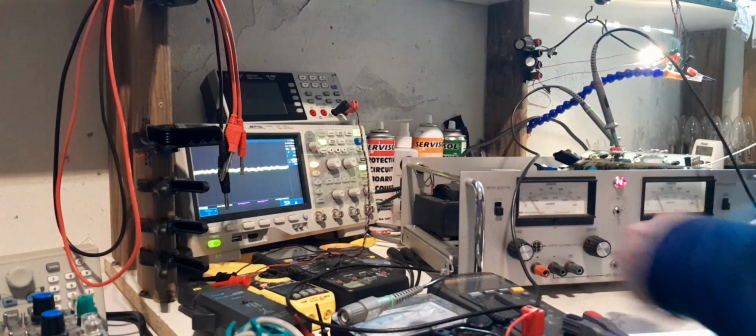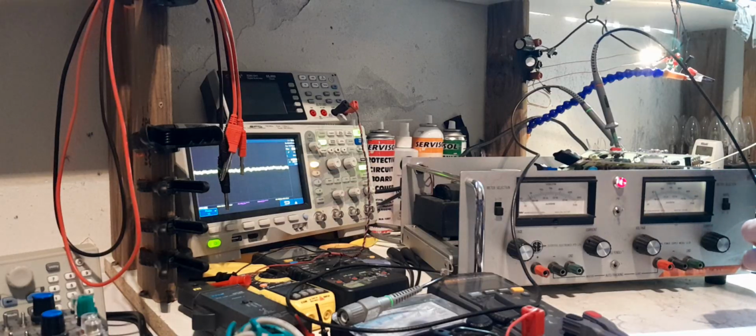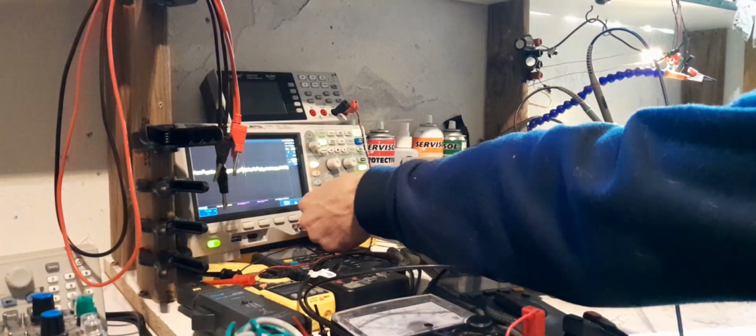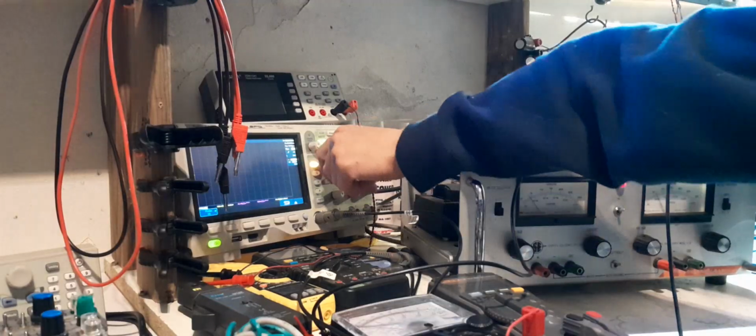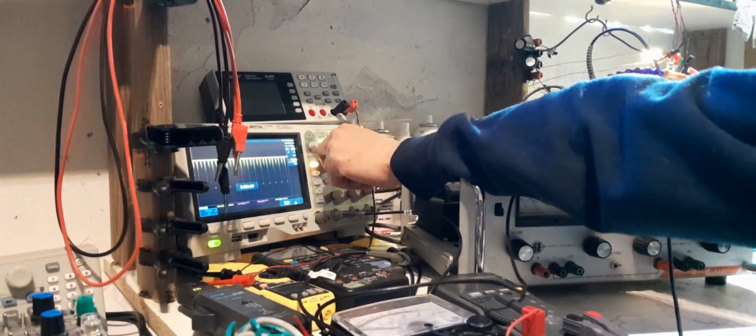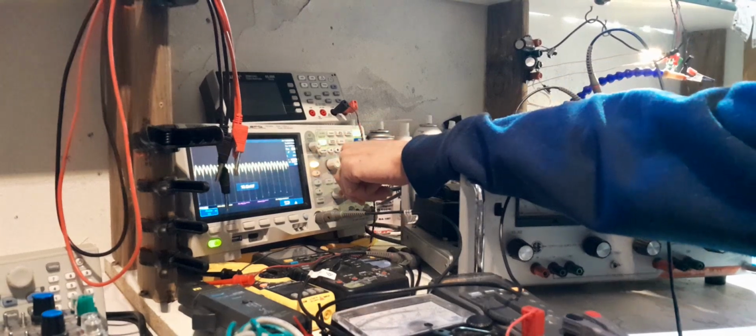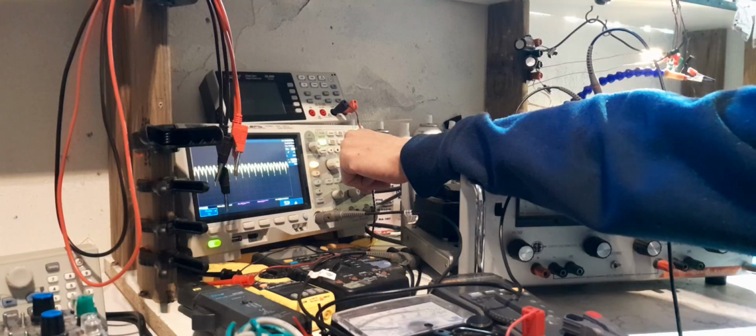I'm thinking I've got the wrong lead. There we go, they were around the wrong way. So, power rails on the op-amps. Oh god. That's even worse than it was with the caps I put on there. That's amazing.